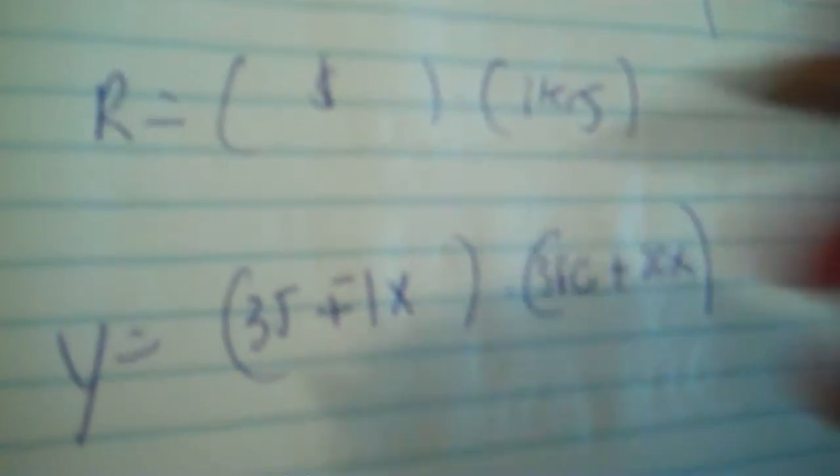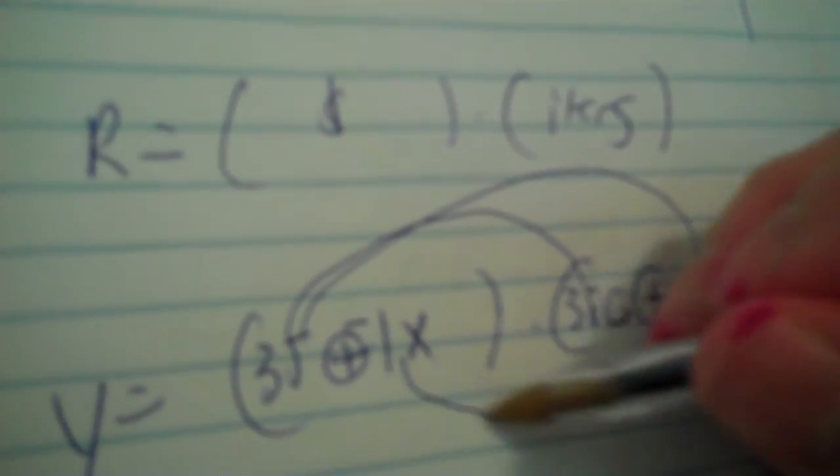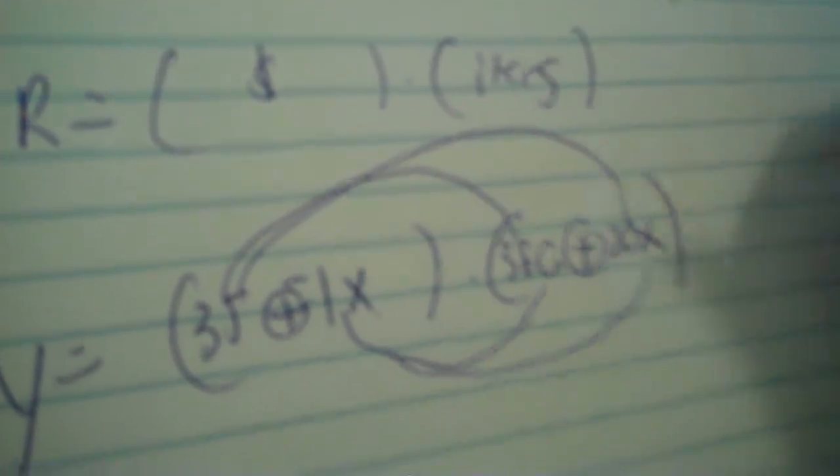20x. Now I need to apply the FOIL distributive property, whatever you want to call it, but it's binomial by binomial. That's 2 terms, that's 2 terms. You apply the FOIL method. So I distribute 35 to 380, then to 20x. Then I distribute negative 1x to 380, then to 20x.